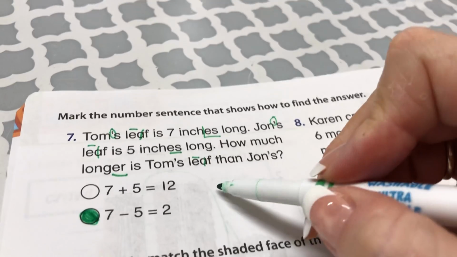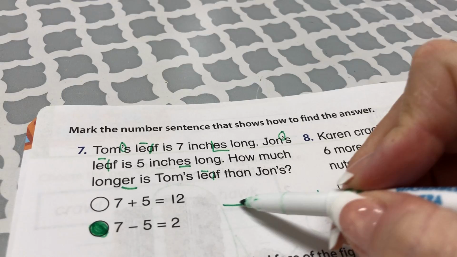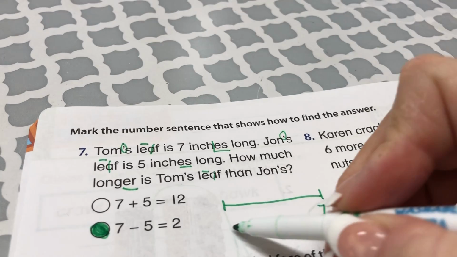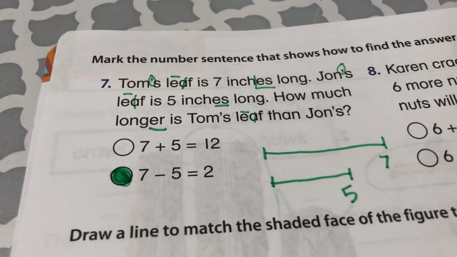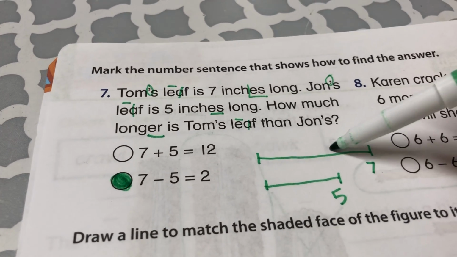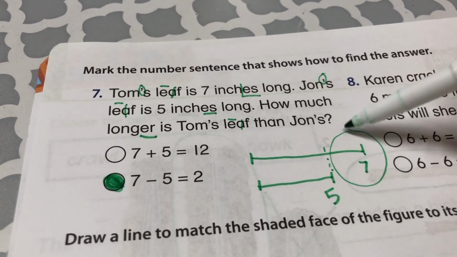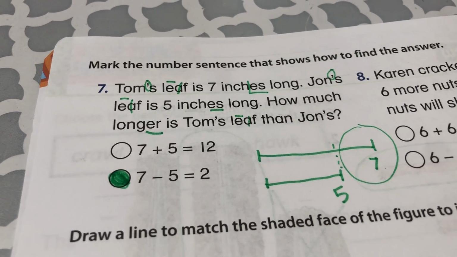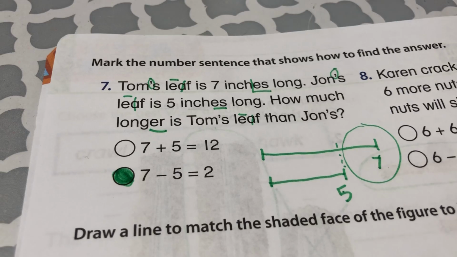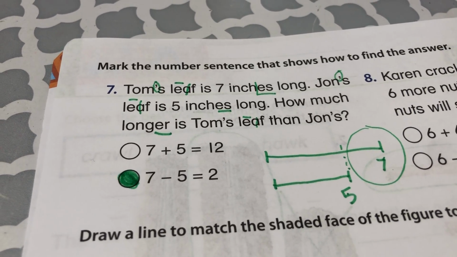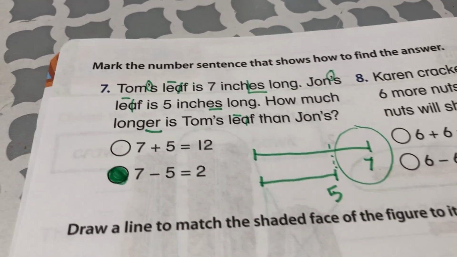So like, if you draw it, this guy is 7, and this guy is 5. Would it make sense to add them up? No, we want to know how much longer this one is. So we're going to subtract. 7 take away 5 is 2. If you think about it like a movie in your head, you'll see that adding does not make sense.